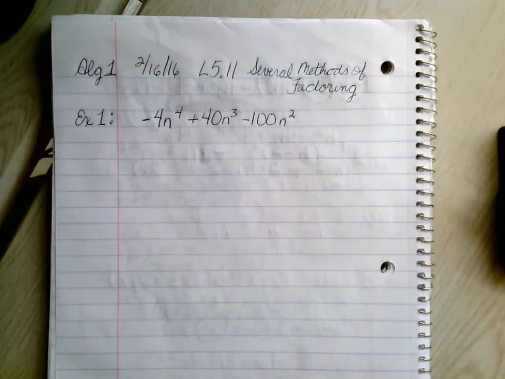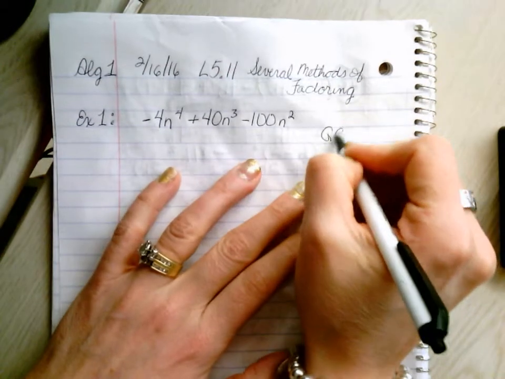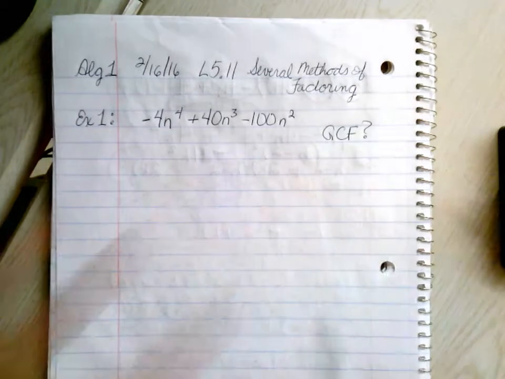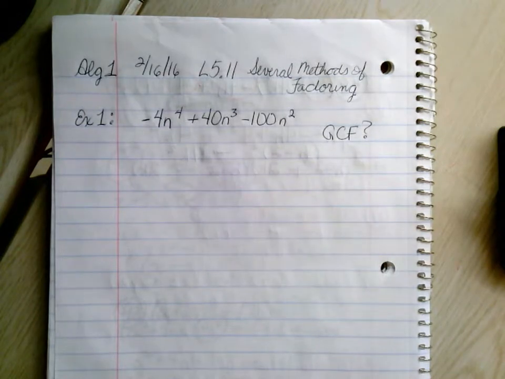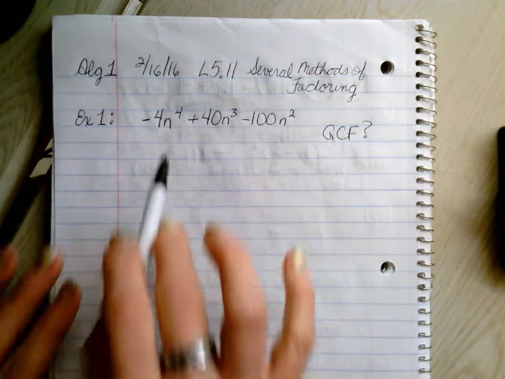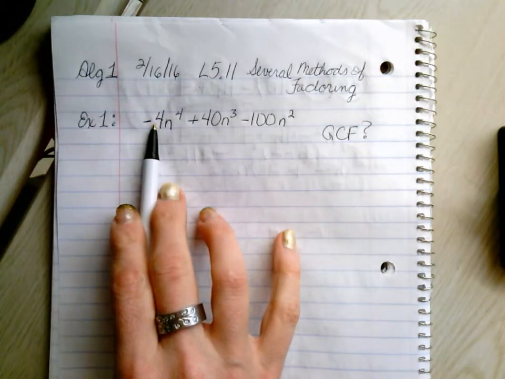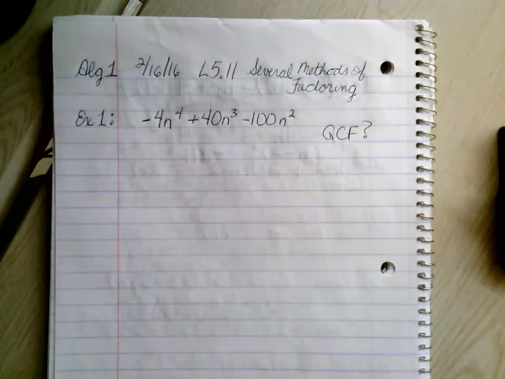Okay, the first question, is there a greatest common factor? That's the way I always list it. Does anybody see negative 4n squared in that mess? And the reason I'm taking negative 4 and not positive 4 is so that this item will be a positive.